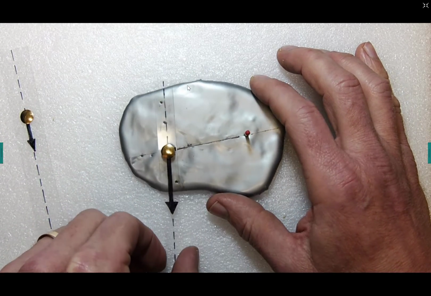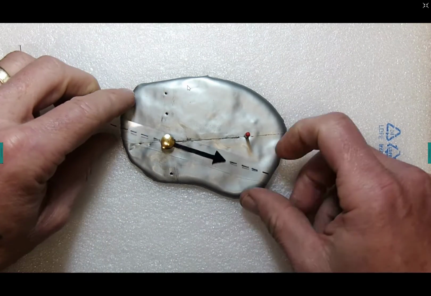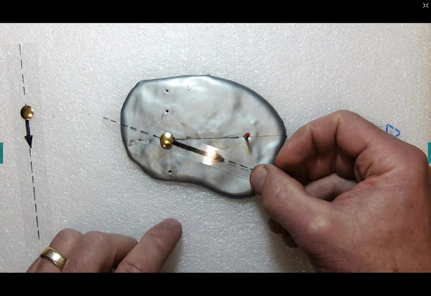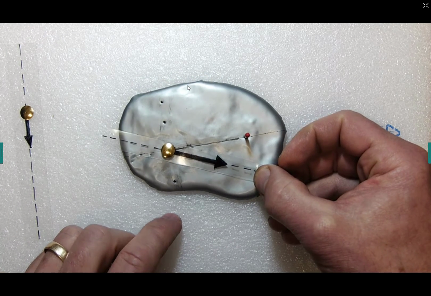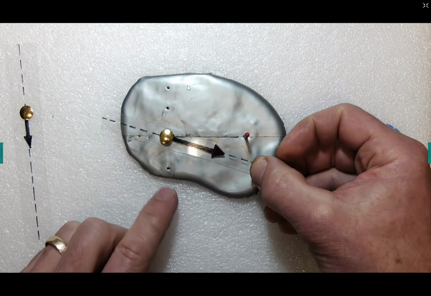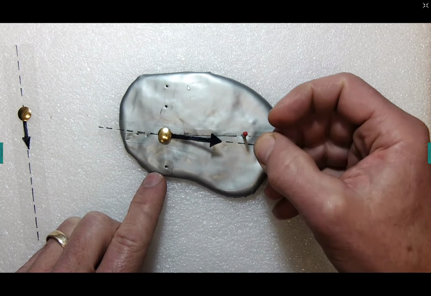At right angles, it's very easy to move it around, so that must be applying a high moment. And if I came right around to here, it's harder to rotate that object again, so that's applying a lower moment. I have to apply a higher force, because it's got a lower moment when the force is at an angle.